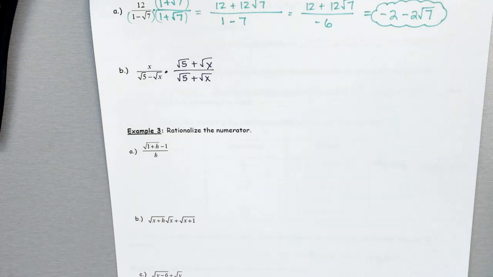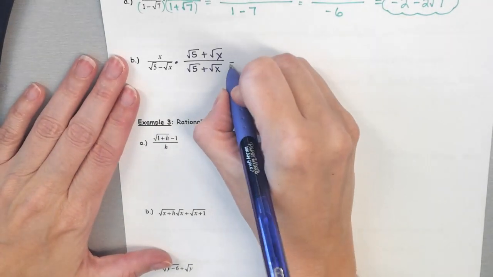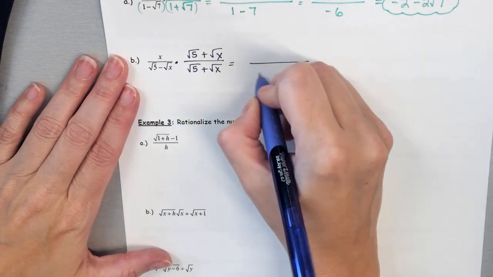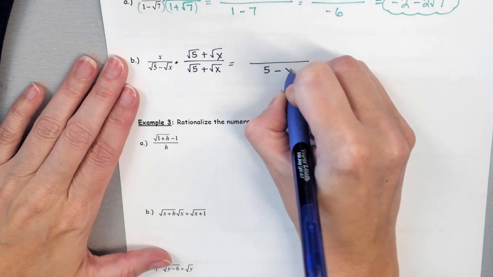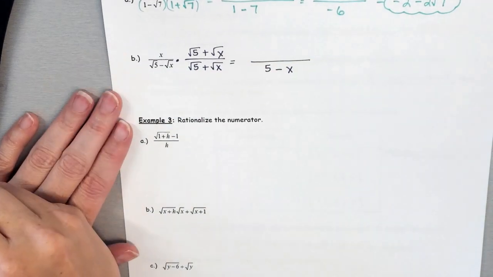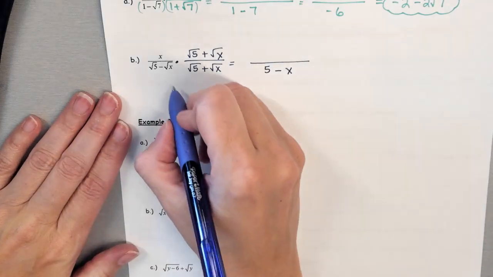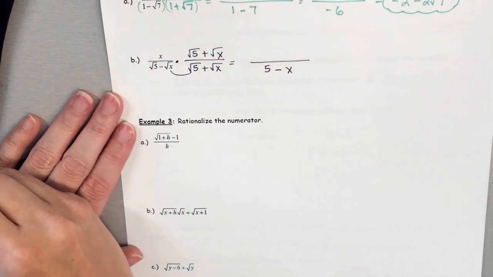All right, so what do we get in the denominator? Yeah, great. Okay, so root 5 times root 5 is 5. Negative root x times positive root x is negative x. And then, do you guys know what you would get when you multiply those together?